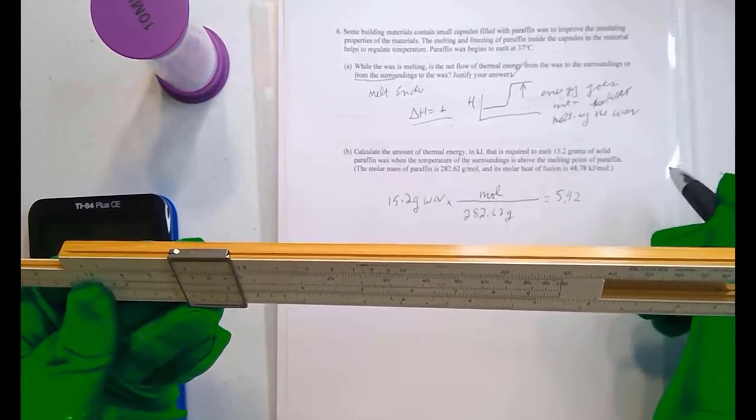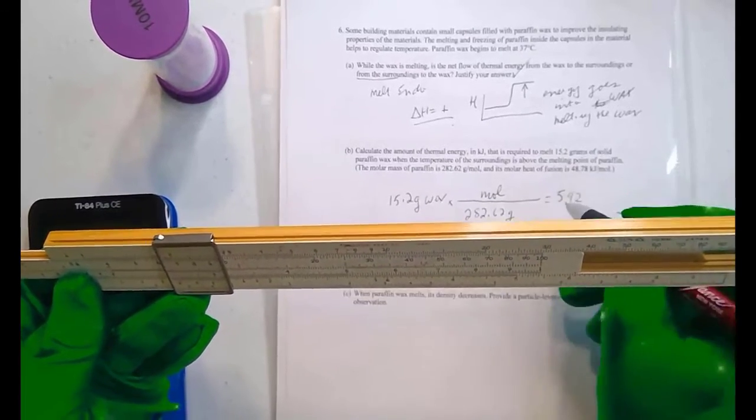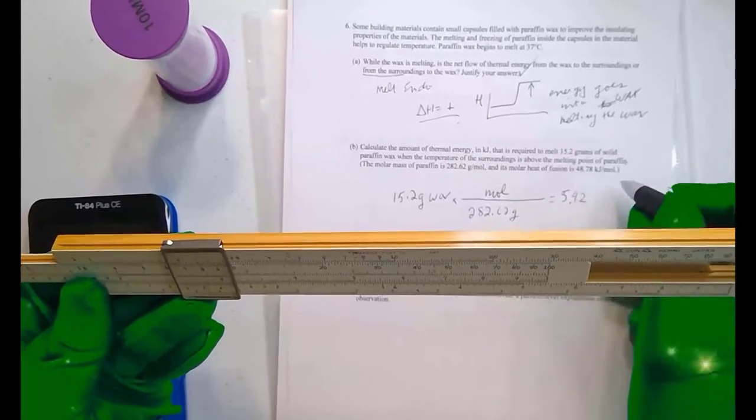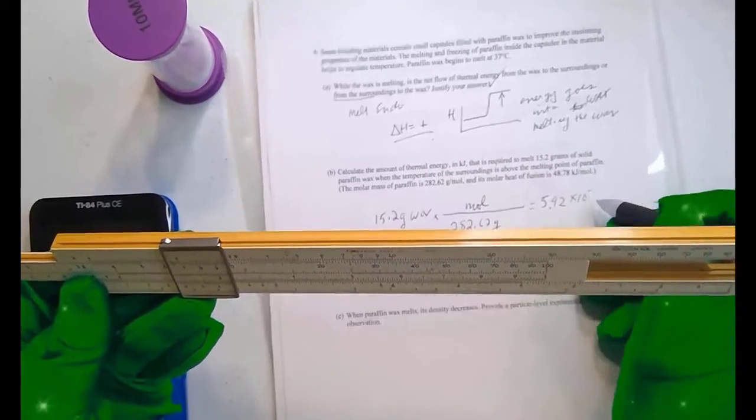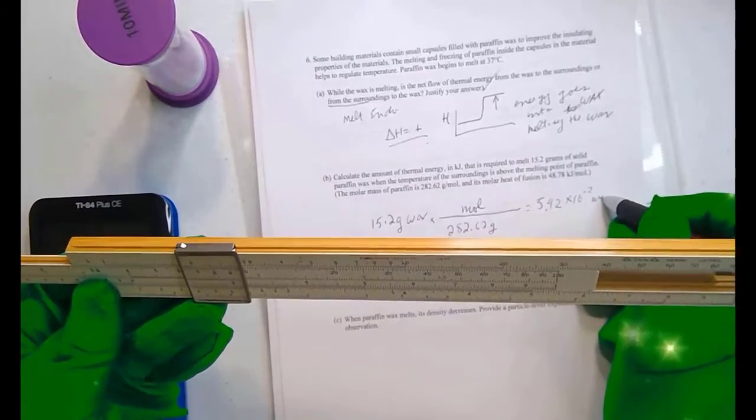Now, this is going to be less than that. This is going to be times 10 to the negative 2 moles.